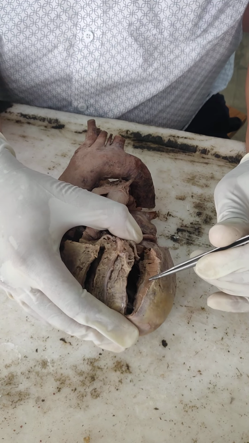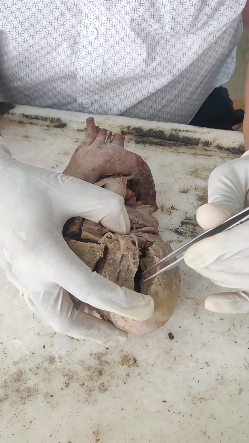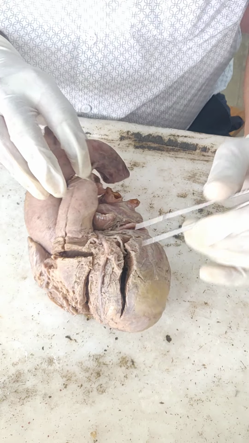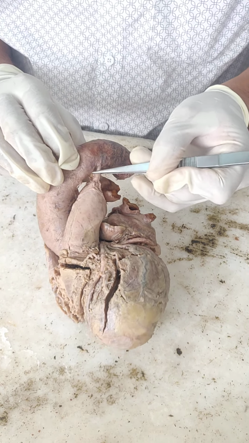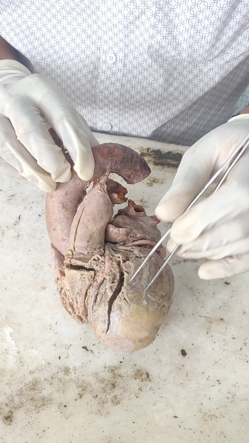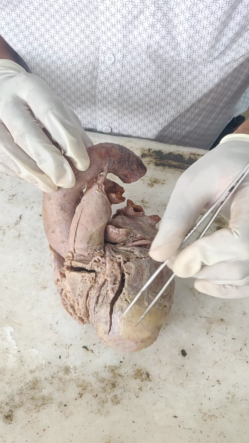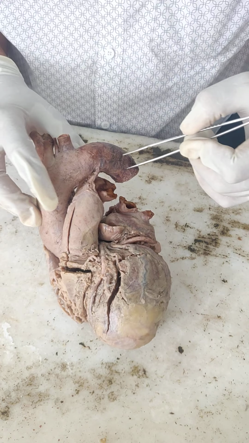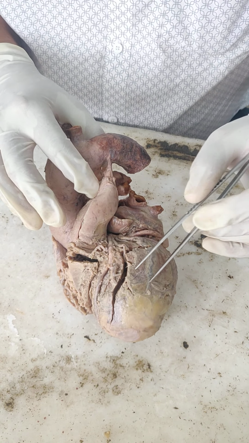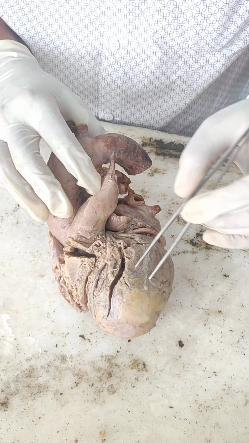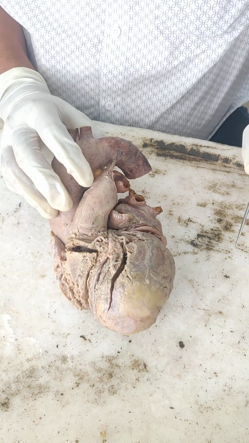So there is more workload on the left ventricle. The blood no longer passes through the ductus arteriosus, so the left ventricle has more workload compared to the right ventricle. That's why the wall of the left ventricle after birth is thicker than the right.